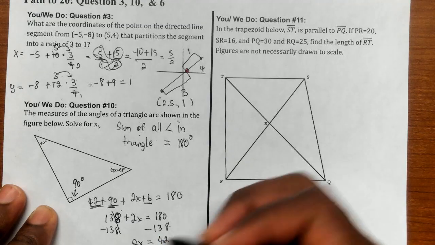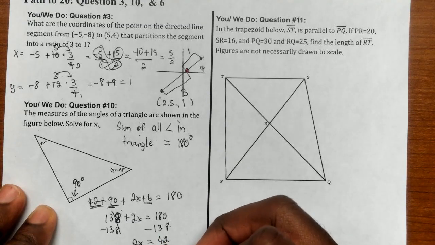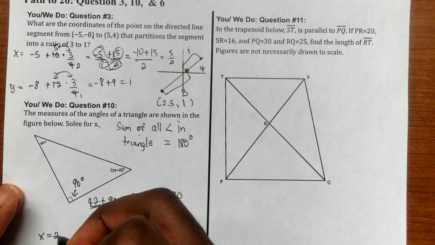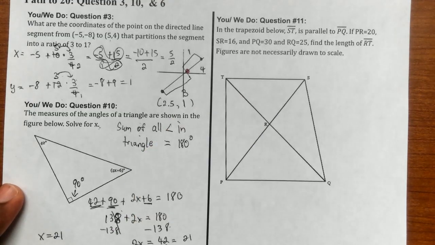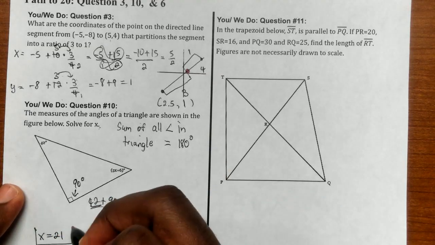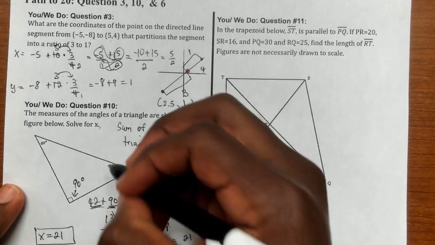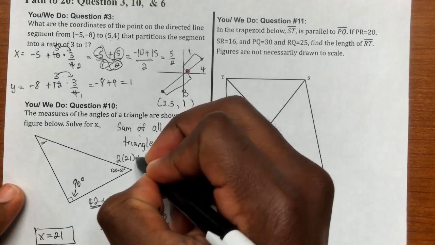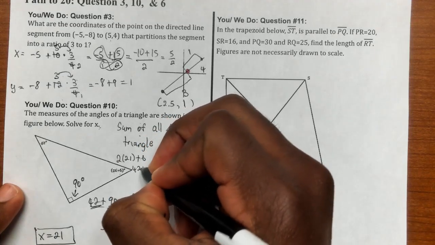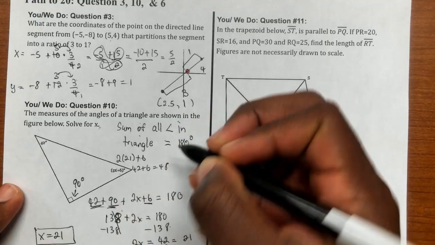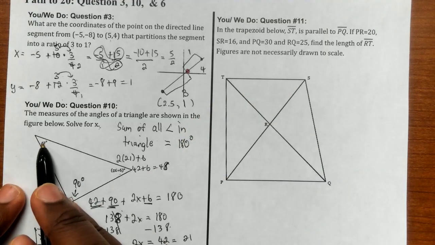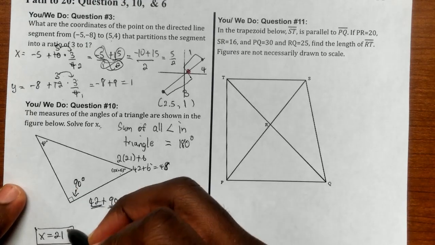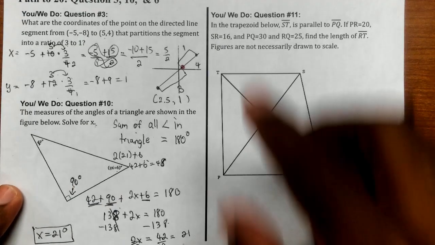Yep, 42. And divide by 2, divide by 2. So x is equal to 21. Okay. So again, that's what x would be equal to. That would be my answer. If I wanted to find what this angle was, I just plug in 21 here. So 2 times 21 plus 6 would be 42 plus 6, which is 48. And if I add all this together, 42 plus 48 is 90. 90 plus 90 is 180. Okay. So let's try the next one.